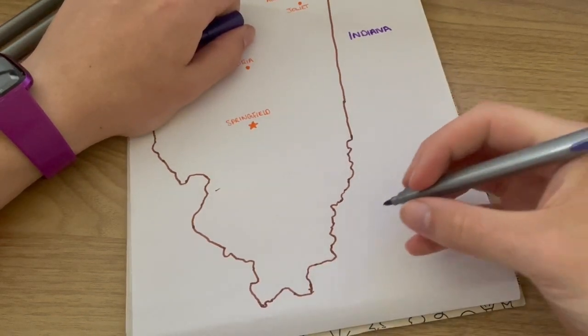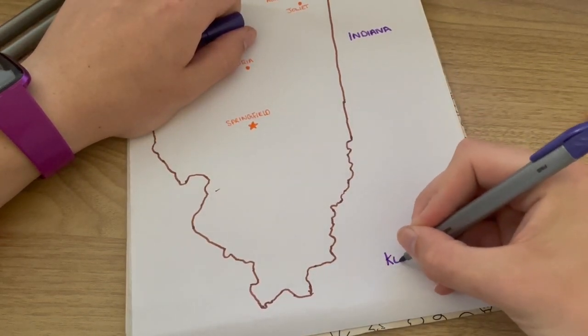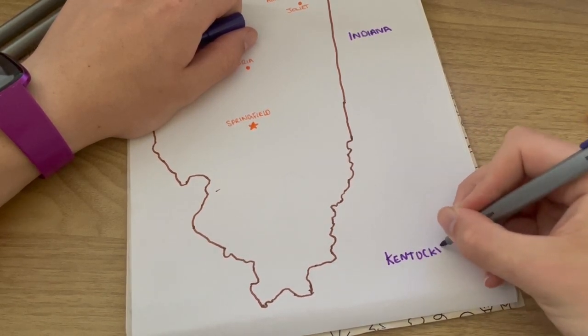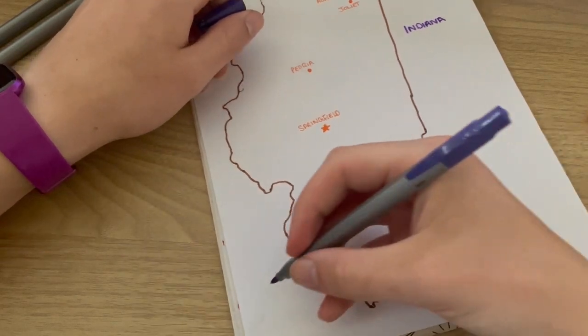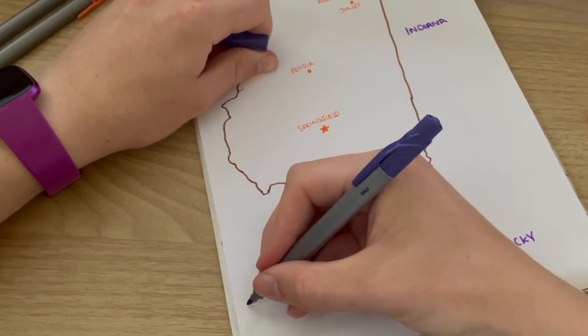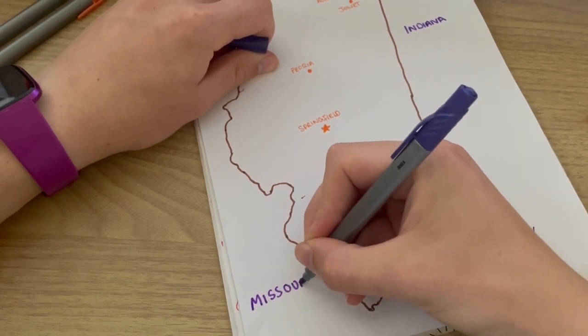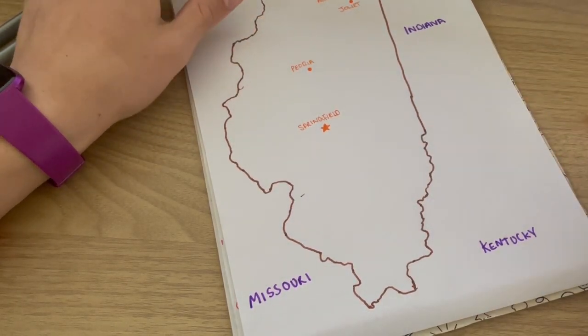All the way down here we have Kentucky, and then down to the southeast we have Missouri. Okay.